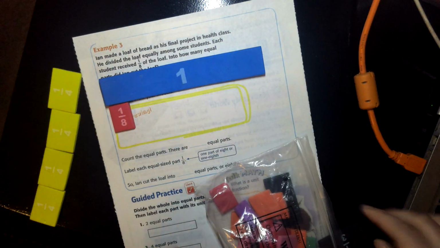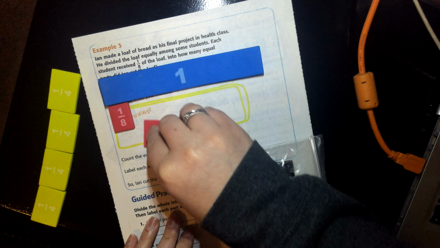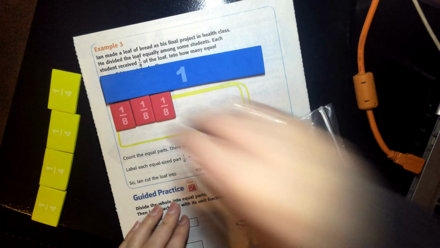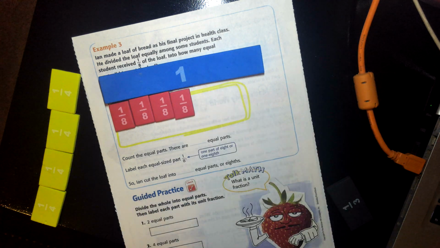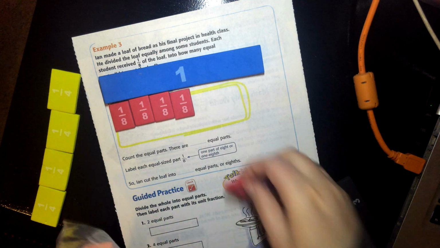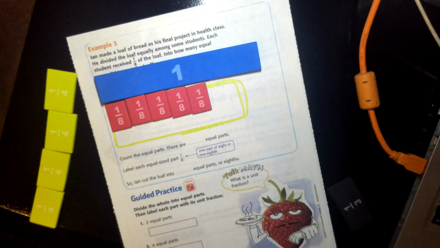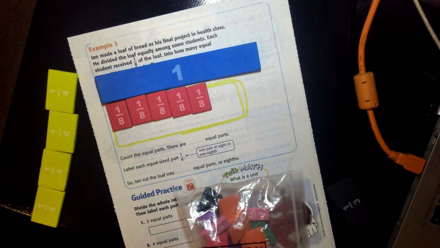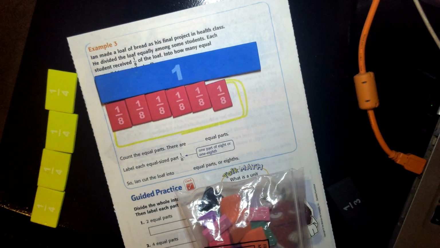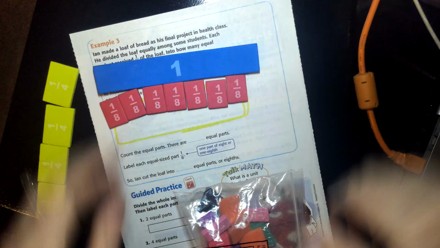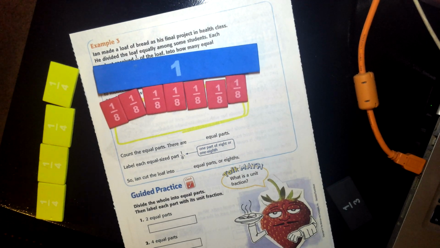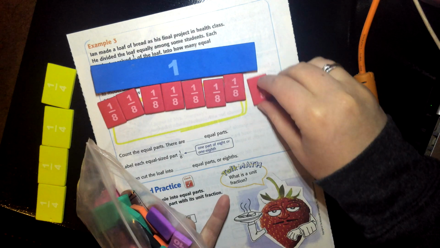So if I was going to cut this into equal parts, I have 1/8, 2/8, 3/8, 4, 5, 6, 7, and, oh no, my short one, nope, here it is, and 8.